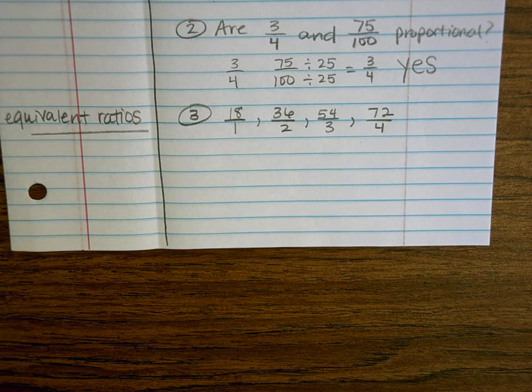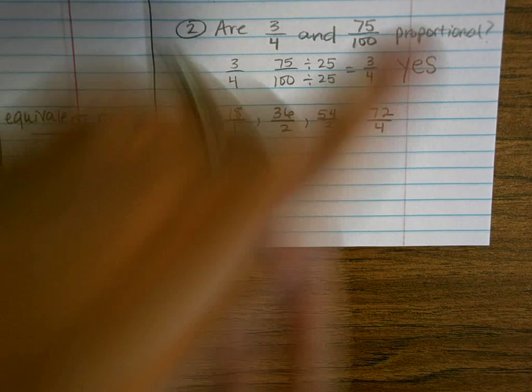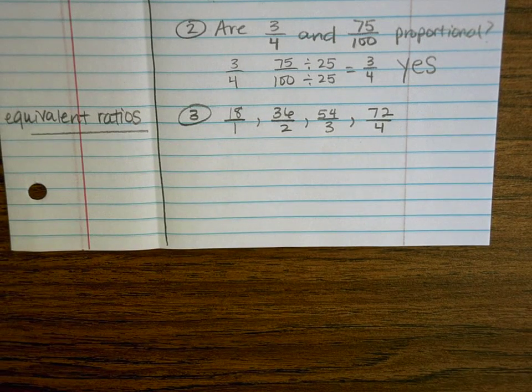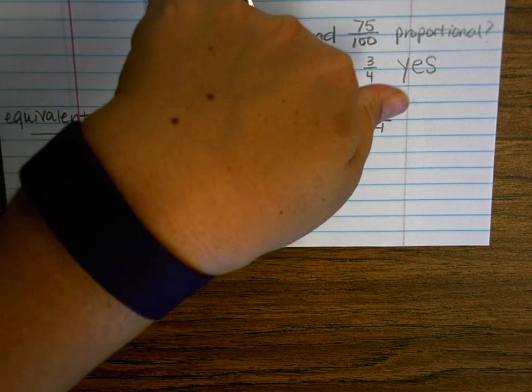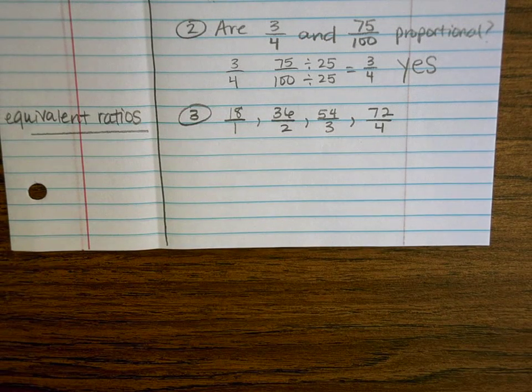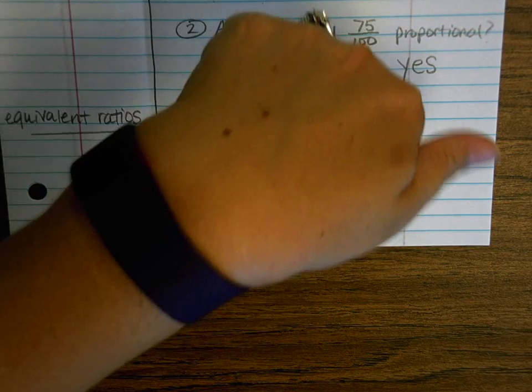So raise your hand if you think they are equivalent. Raise your hand if you don't think they're equivalent. Raise your hand if you don't know. Yeah. Okay, well let's look at this one. 18 over 1, we already have a unit rate, right? What's 36 over 2? What is that? 18. It's 18. What about 54 over 3? 18. What about 72 over 4?